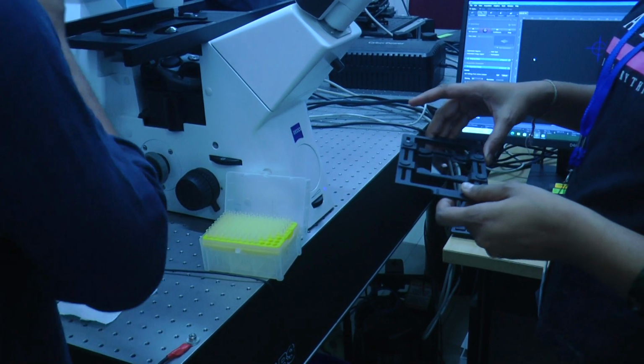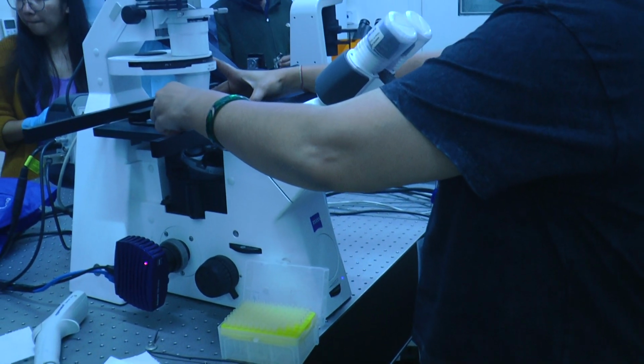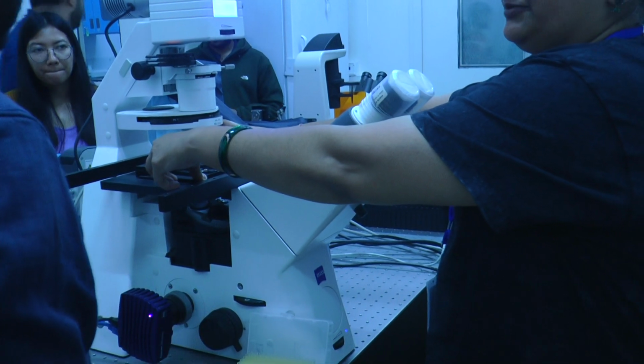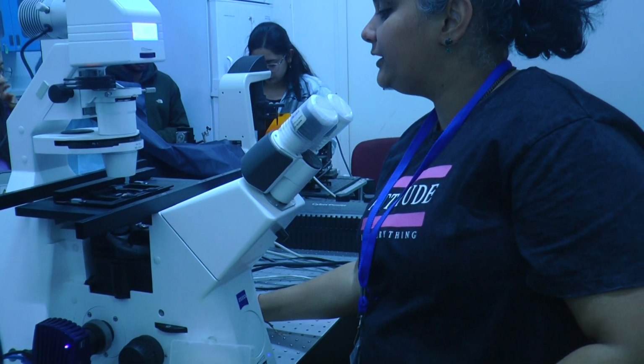Okay. When you are doing the pipetting, do it slowly, because if bubbles are formed, you will not be able to see properly.